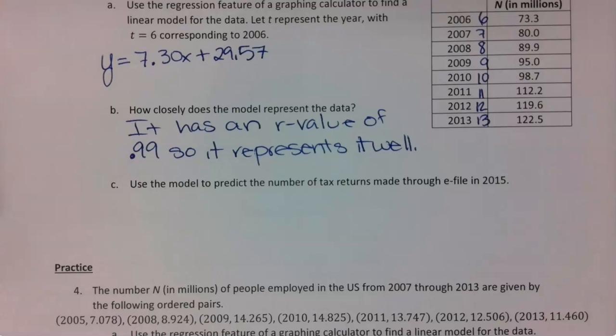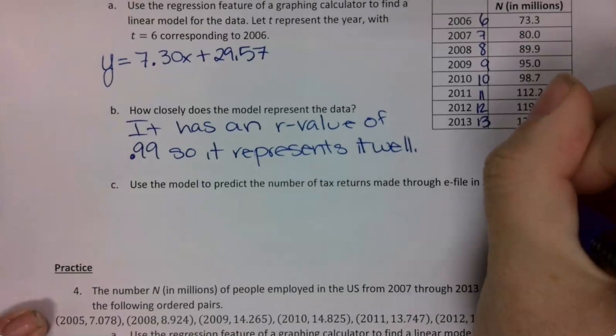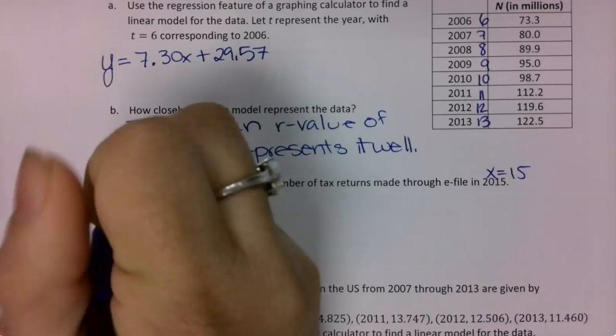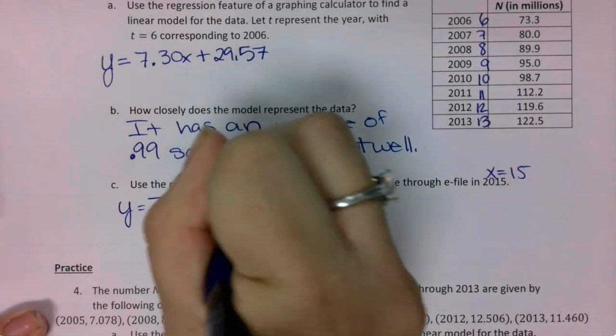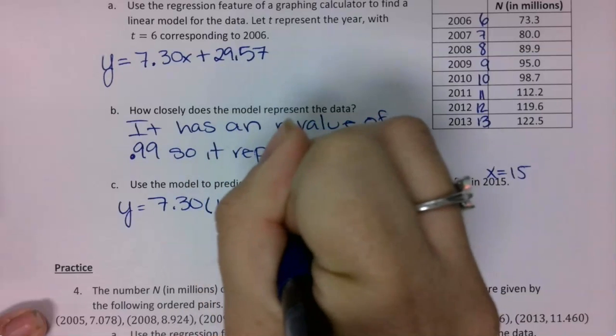Okay, so C wants me to use the model to predict the number of tax returns made through e-file in 2015. So what number should I be plugging in for X? 15. So I'm going to do Y equals 7.30 times 15 plus 29.57.